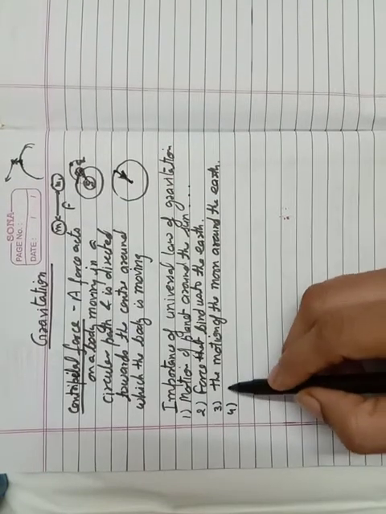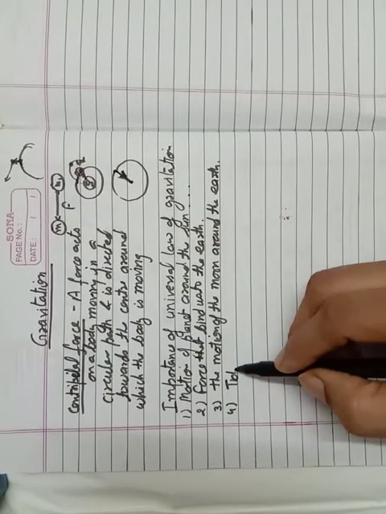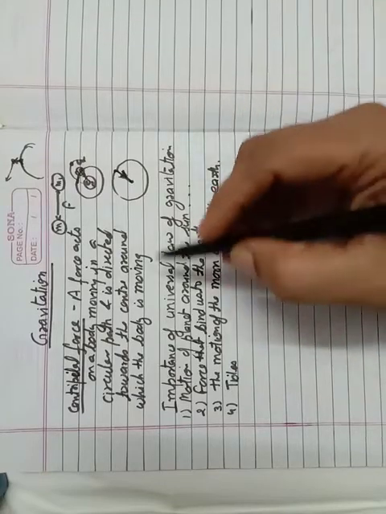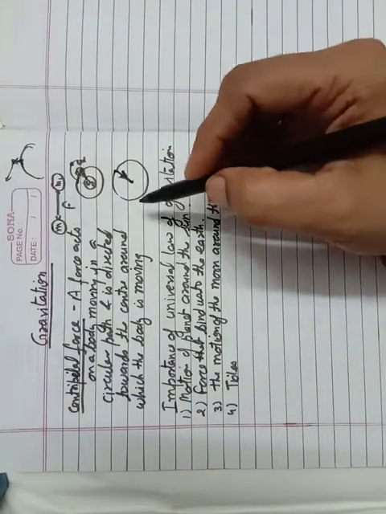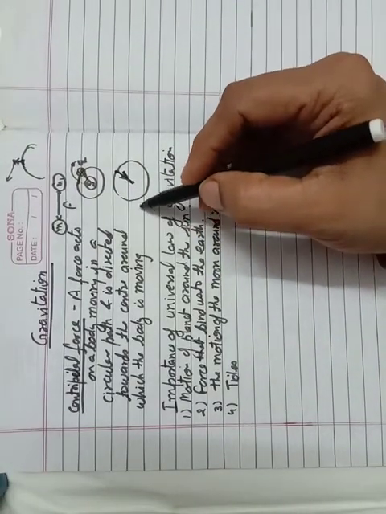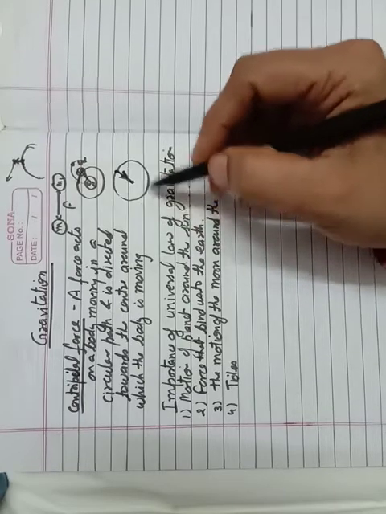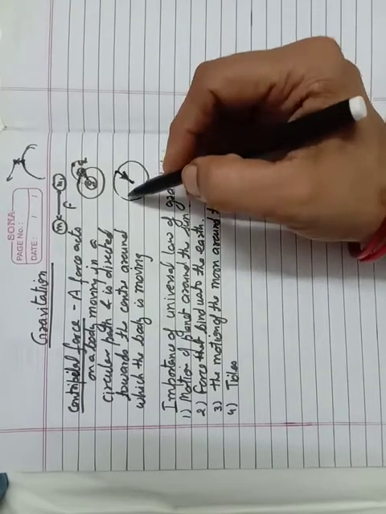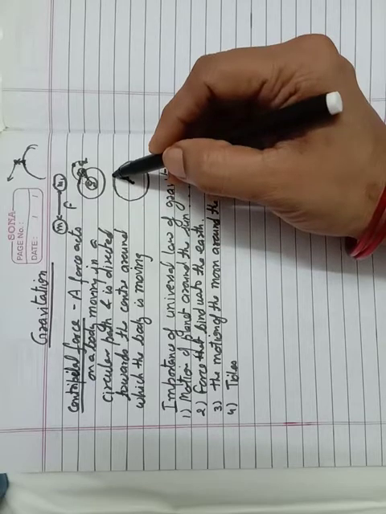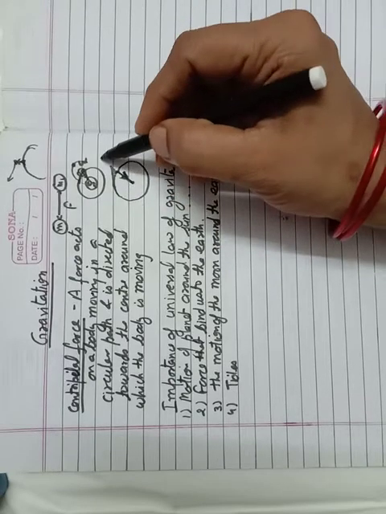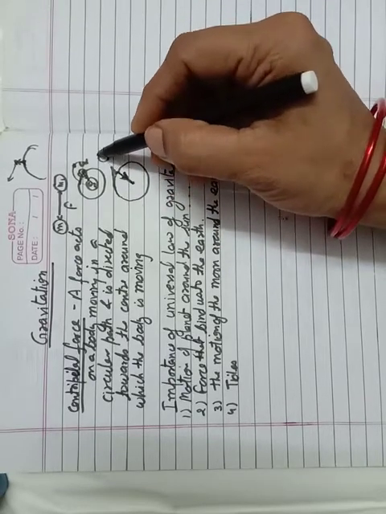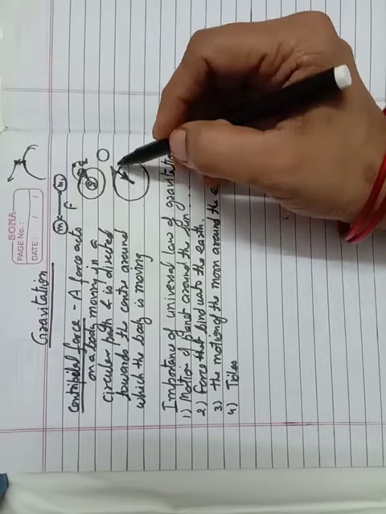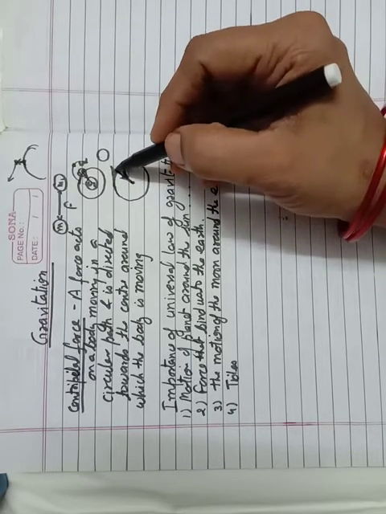And the tides. Do you know about the tides? Tides means sometimes we see that the sea level goes on increasing and sometimes goes on decreasing on the earth. This water level increases due to the gravitational force exerted by the moon on this sea water, so that the water level goes on increasing.